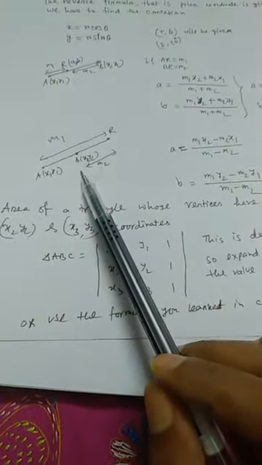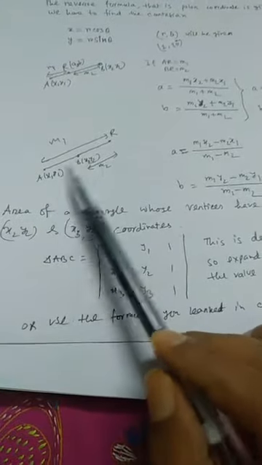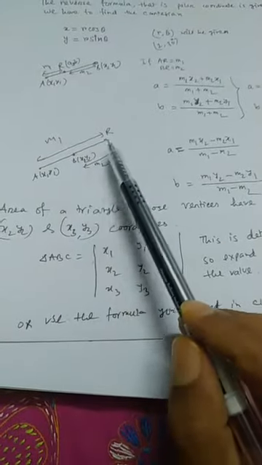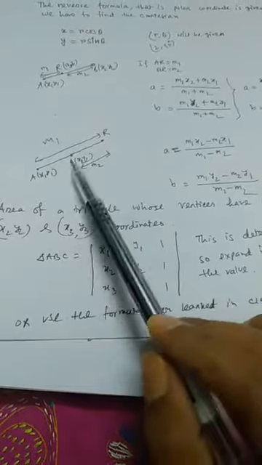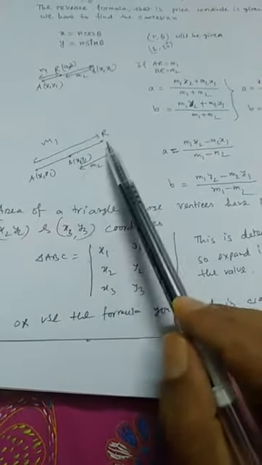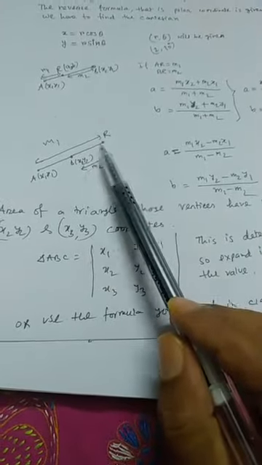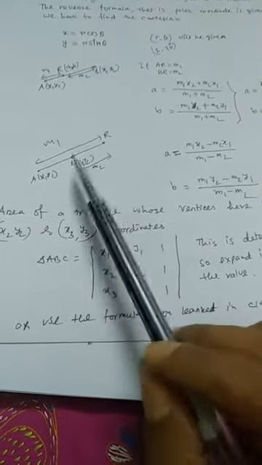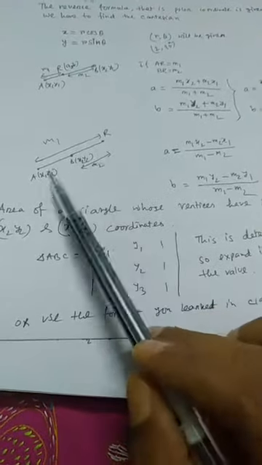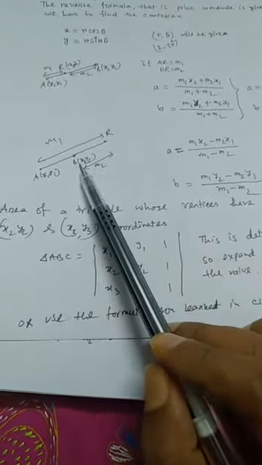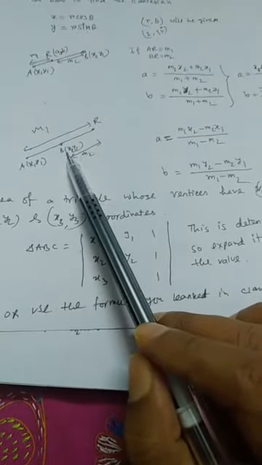And here is another case. A and B are given, but this time R is outside of either B or A. Here I have drawn it outside of B. So this is called R dividing AB externally. Remember the word externally.